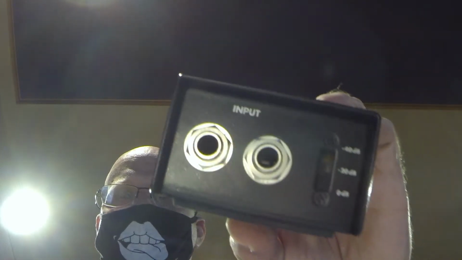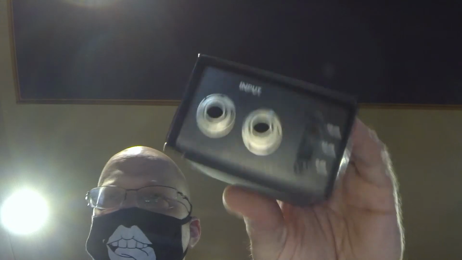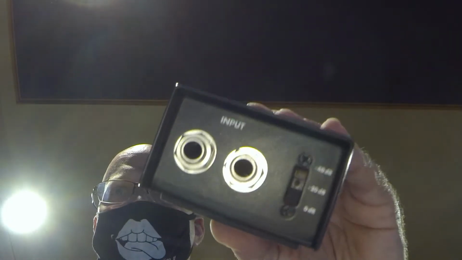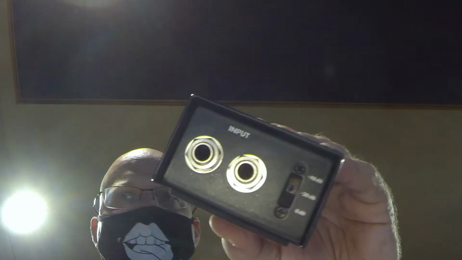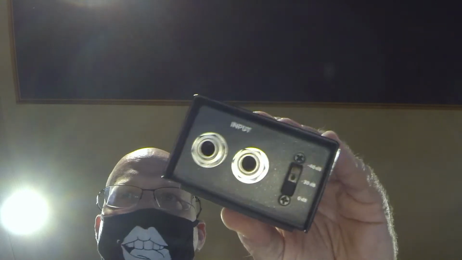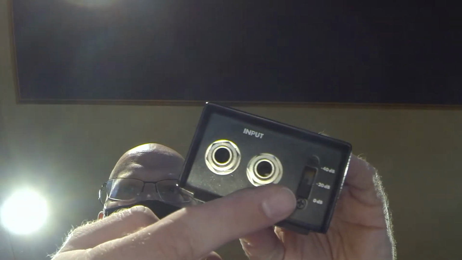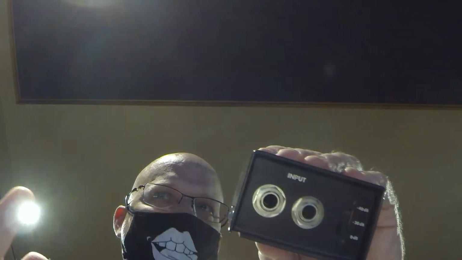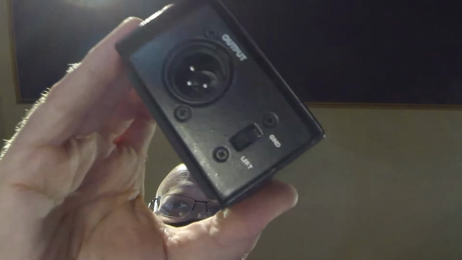So basically, this is what you would plug a keyboard, electric bass, sometimes electric guitar, even an iPod, drum pad, all those kind of things get plugged in here. And from an electrical standpoint, what a direct box does is it makes everything look like a microphone.